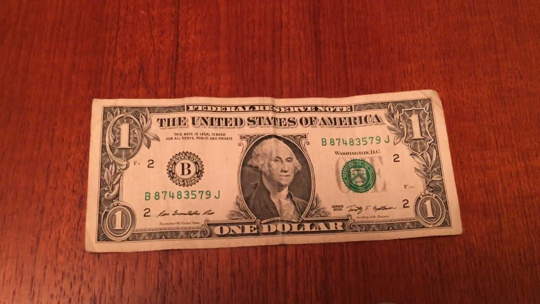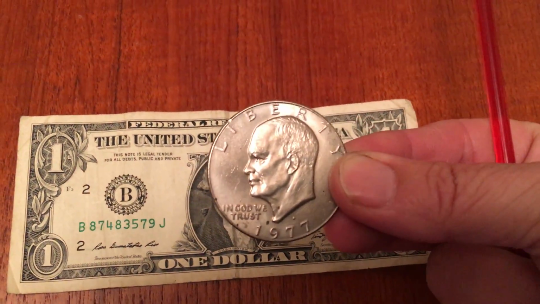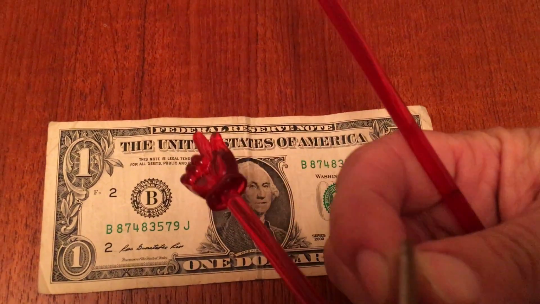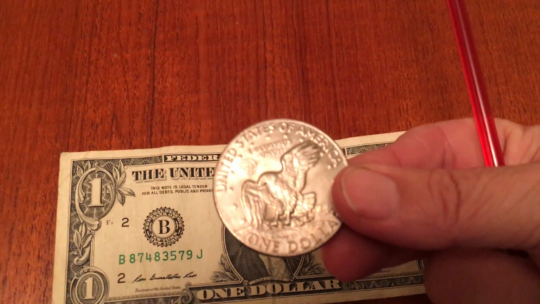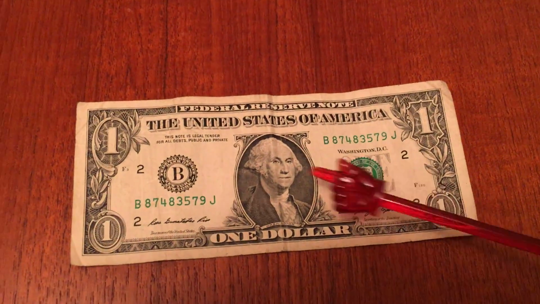By the way, here's an Eisenhower dollar. Look at that one. Nice, huh? Let's see. Turn it around here. What's it look like on the other side there? Oh, there, the eagle. $1. I'm going to set that away though, so we can look at the dollar.